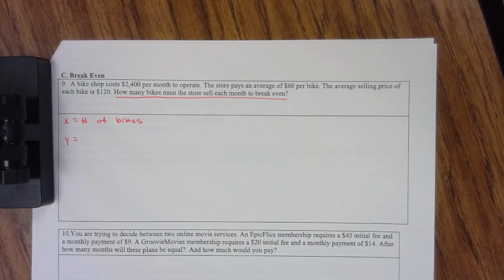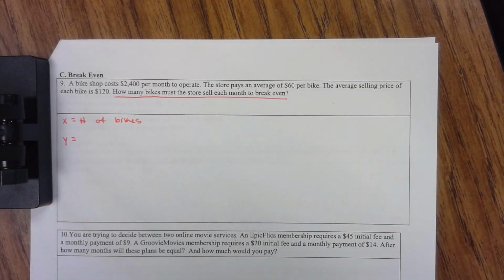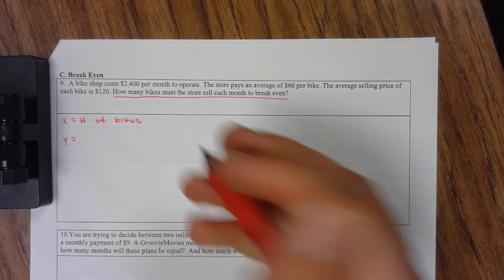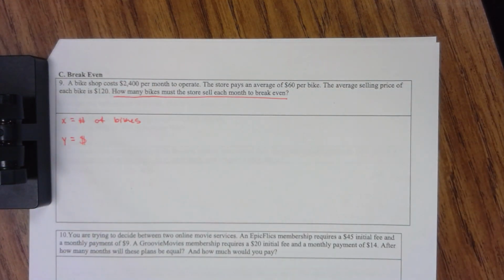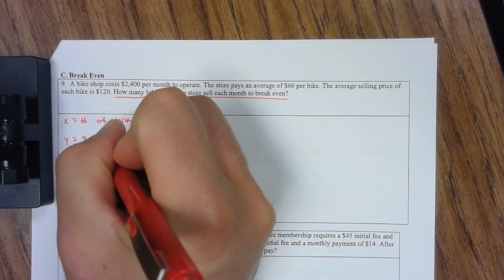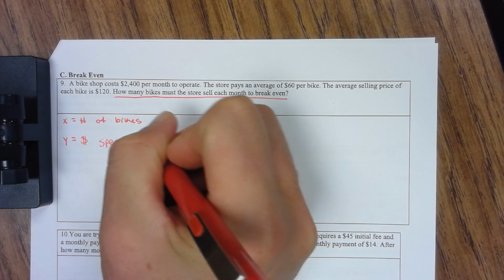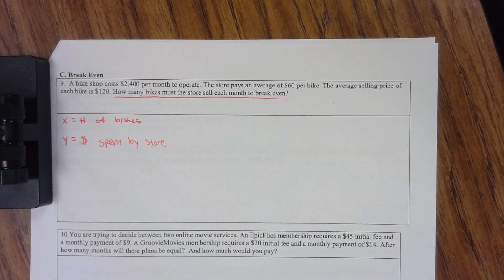So y is, is it the amount they bring in or the amount they spend? Let's say the dollars spent by the store. I think that should work here. We might end up switching that around in a second. Okay, so the break even is how many bikes and what dollar amount will they get to be the same, so that their earnings are equal to their spending.